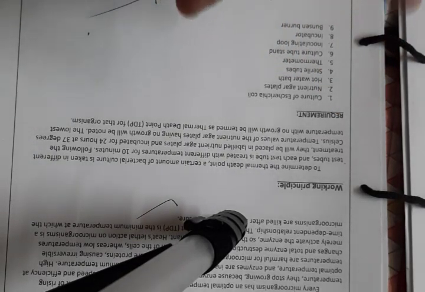So first of all, what do we need? Let's start from the beginning of the requirements. At first we need the bacterial culture, then we need a test tube, and using the test tube, we need to give it a hot water bath. So we need the hot water bath, we need a thermometer to measure the temperatures, and then we need agar plates, petri dishes, with the nutrient agar. And that is the nutrient agar plate.